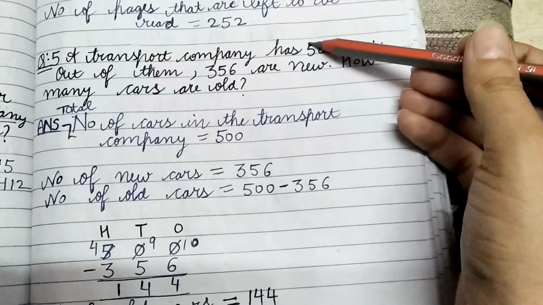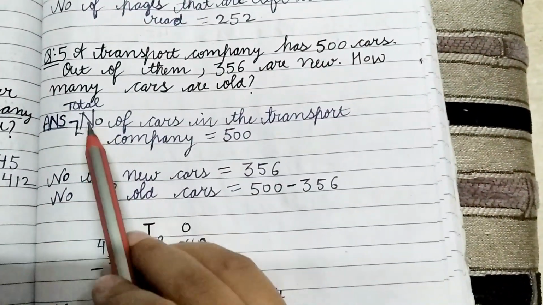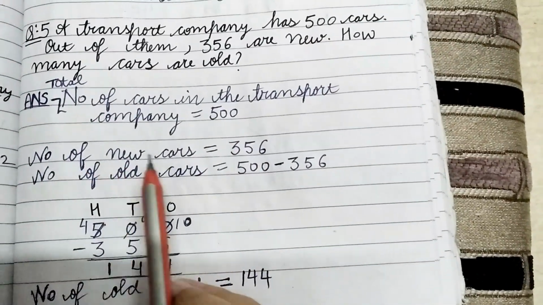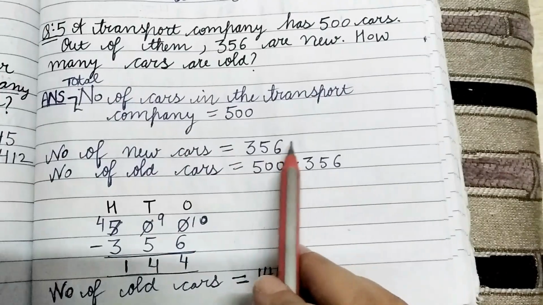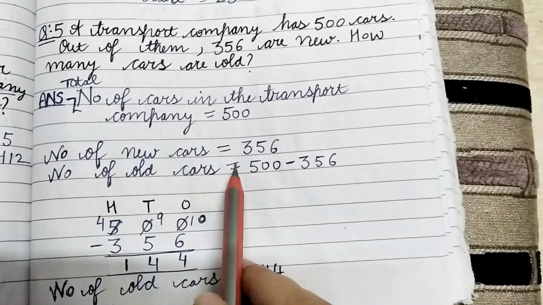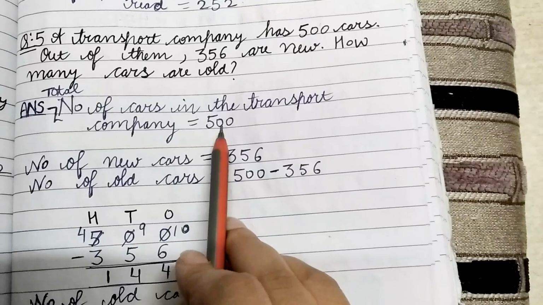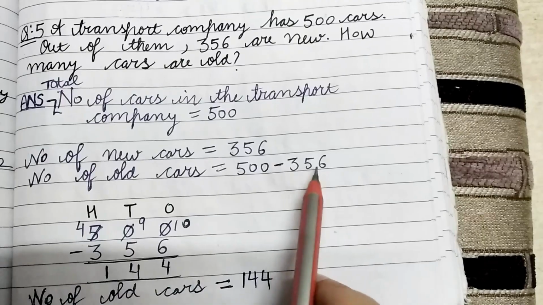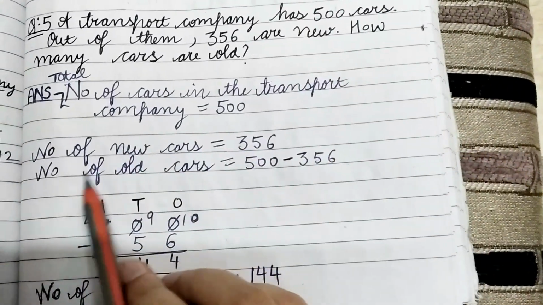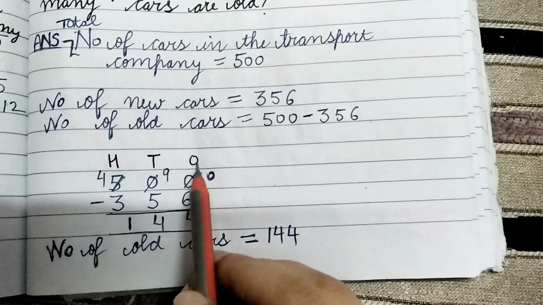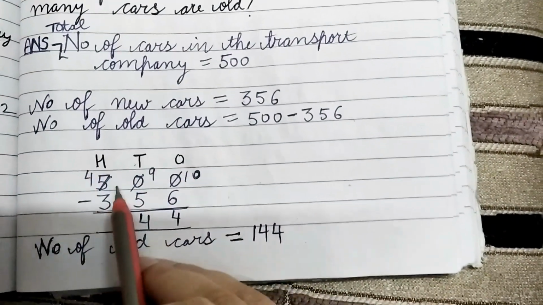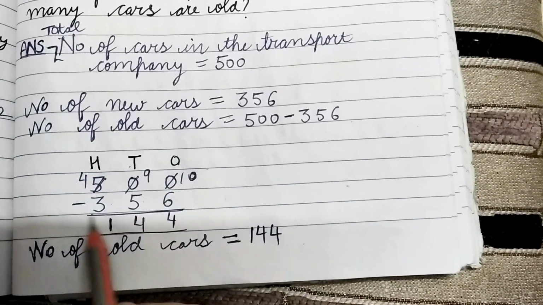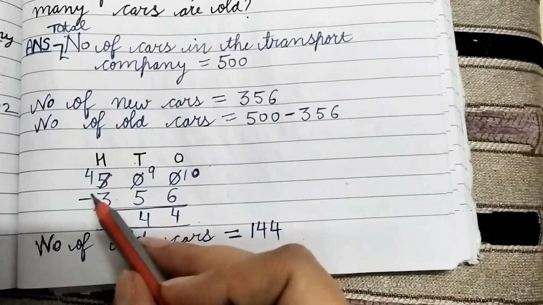Okay. So let's form our statements again. Total number of cars in the transport company, how many were there? 500. Number of new cars, how many? 356. Number of old cars is equal to, greater number is 500, small number is 356. That means 500 minus 356. This answer will give us the number of old cars. Mark the places, ones place, tens place, hundreds place. Write the greater number on top. 500 minus 356. Draw these two lines. Okay. Minus sign over here.